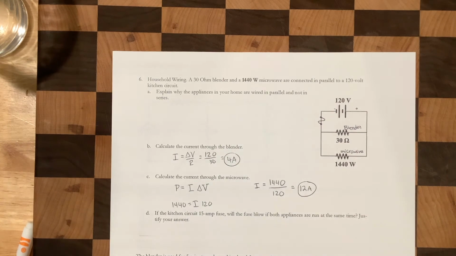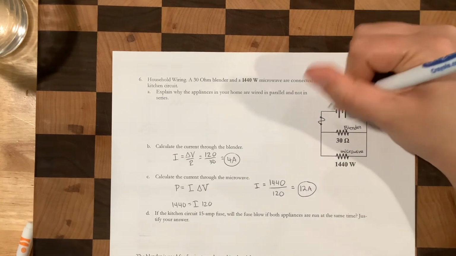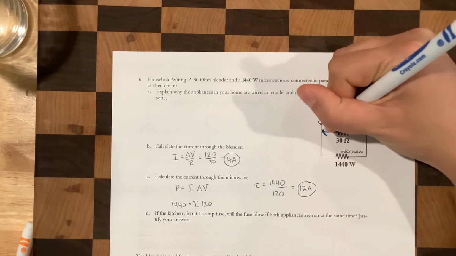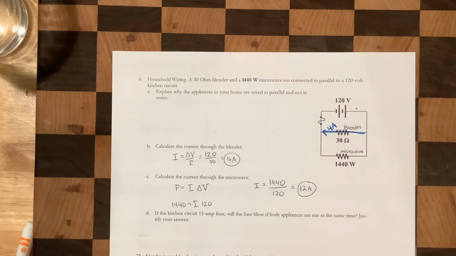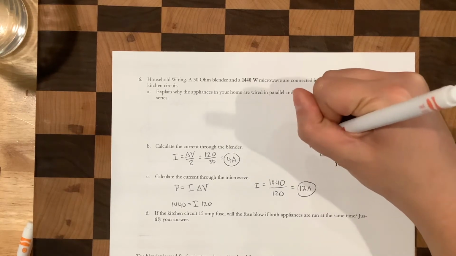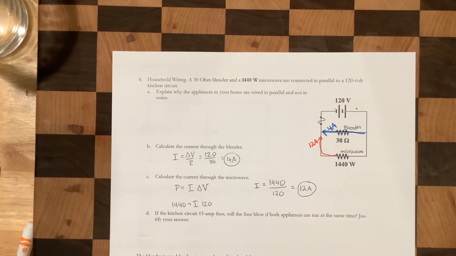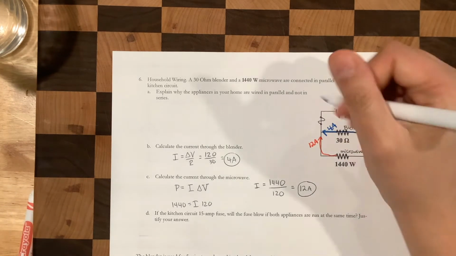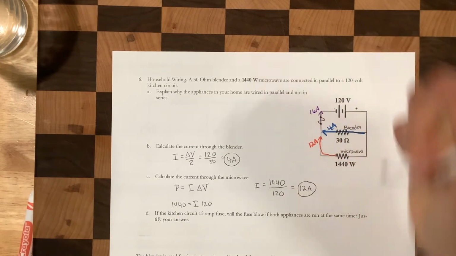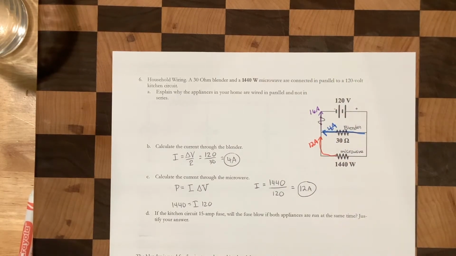Let's say this current has 4 amps this way and 12 amps this way. How many amps are going to run through that fuse then, my friends? Yeah, 16 amps would go through. That's what junction law says. And hey, does 16 amps melt this fuse?